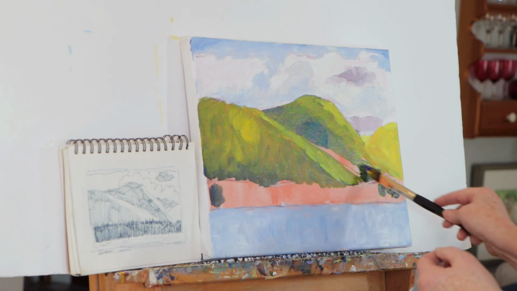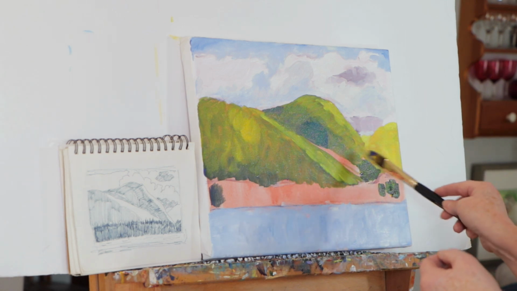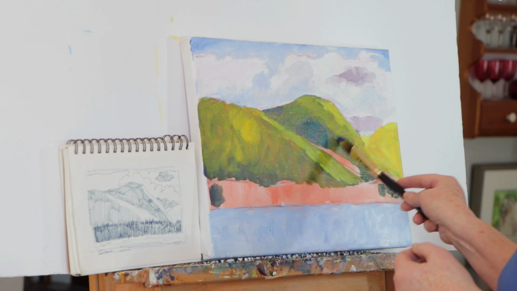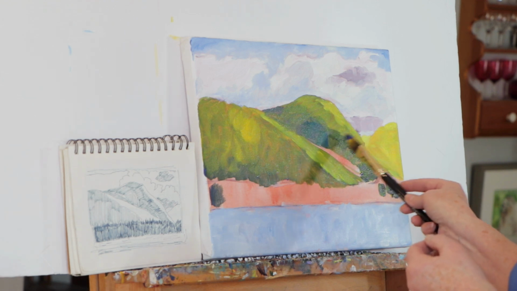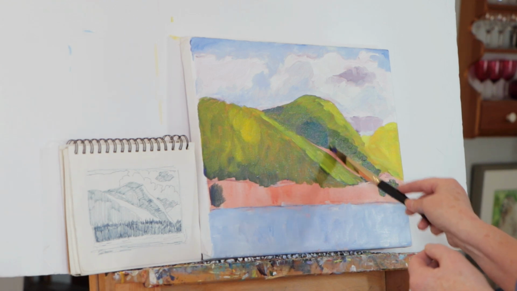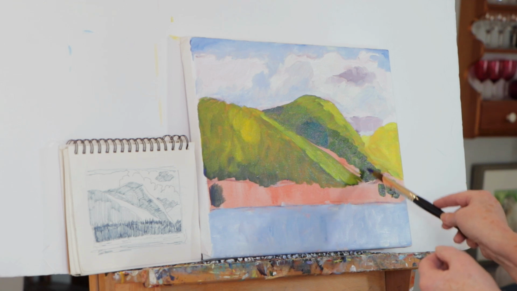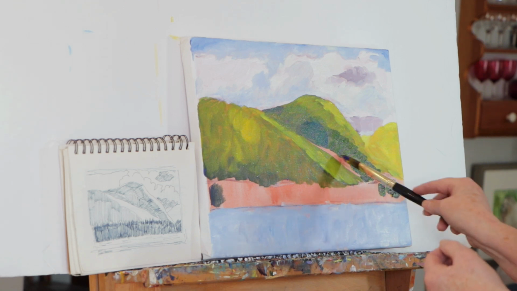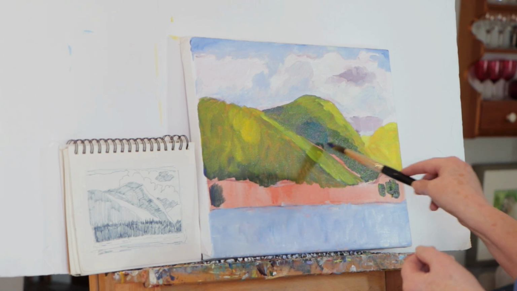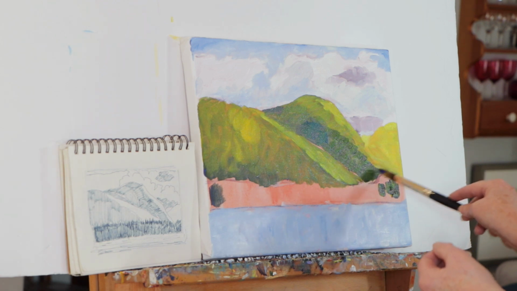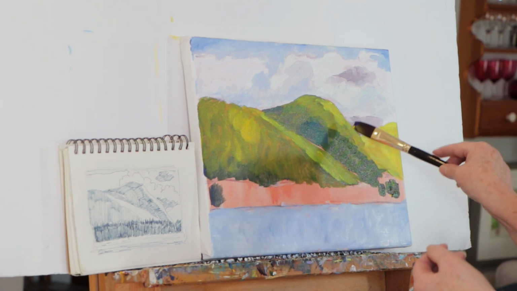So I'm just going to bring that down and bring that up, like so, and then it comes down. So using the stroke work in my drawing, trying to capture that mountain.